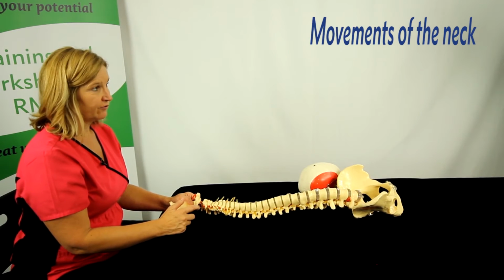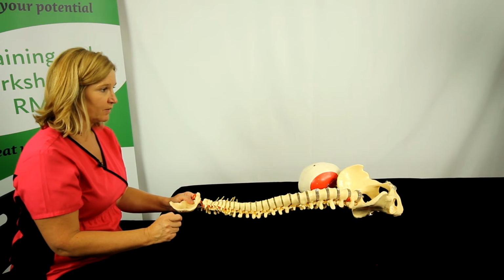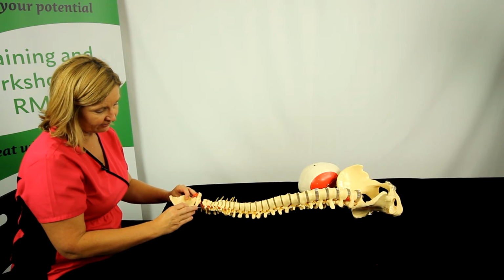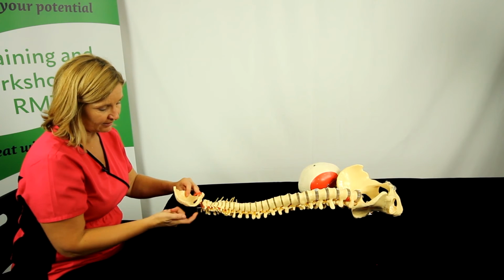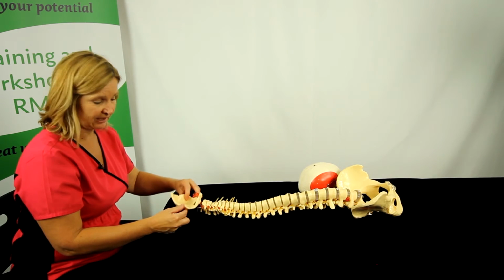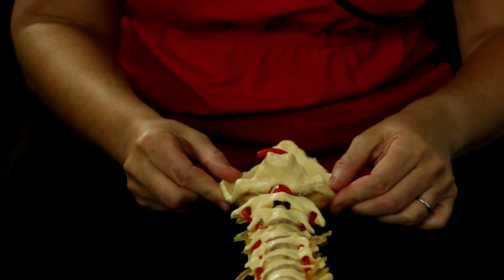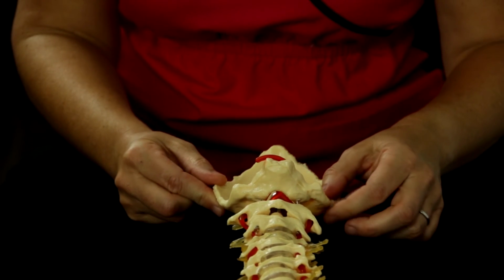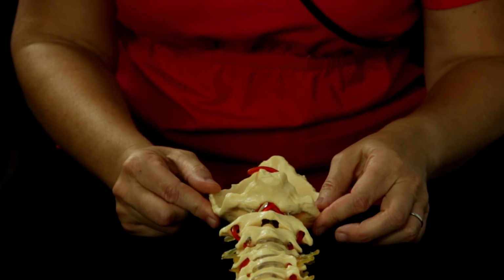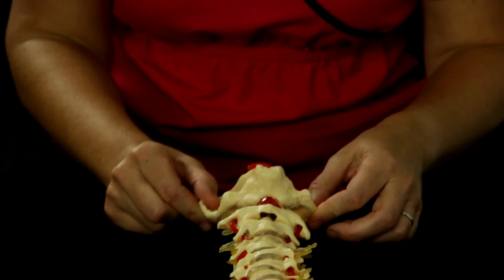C0 and C1 is the first joint that connects the head to the spinal column, and you can easily see that we have flexion and extension happening right at that level. So that's the specialty of that joint. It's to move in flexion and extension. There is a slight lateral flexion happening, which is debated among professionals to see if it's a true movement or not, but it's a possible movement.